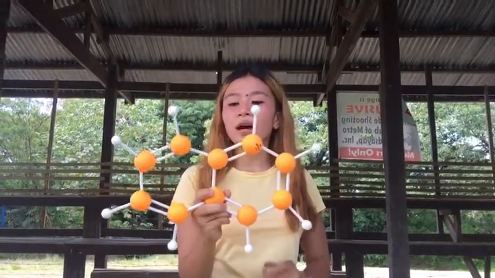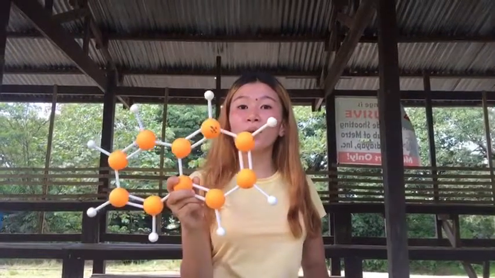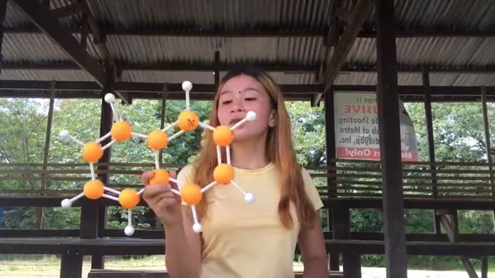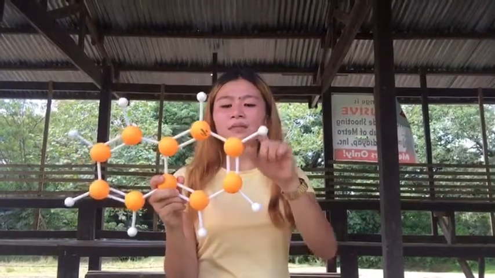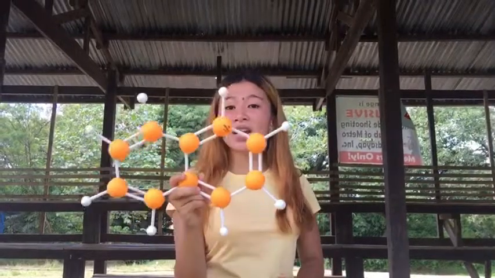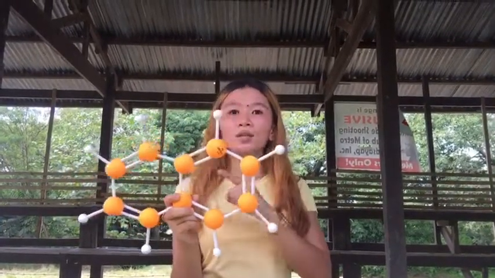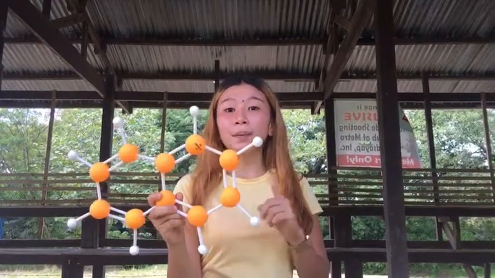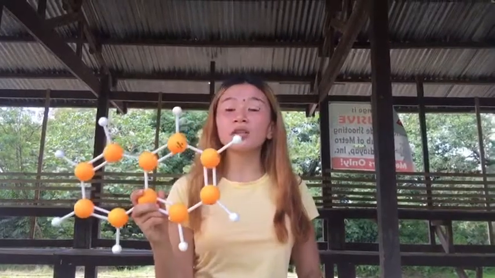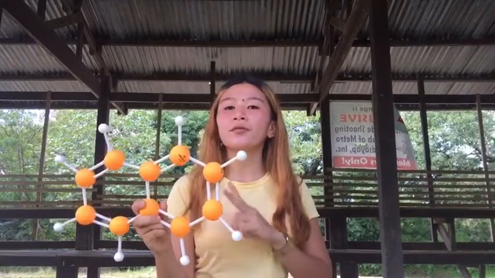complex because of the alternating double and single bonds, and its bond lengths are not equal. So some have 118 degrees and some CH bonds have 120 degrees. But it is sp2 hybridized and trigonal planar just like benzene, and this molecule is also known as two benzene rings fused together. That's all for today, and thank you for watching.